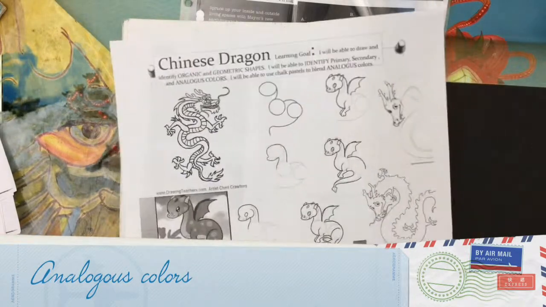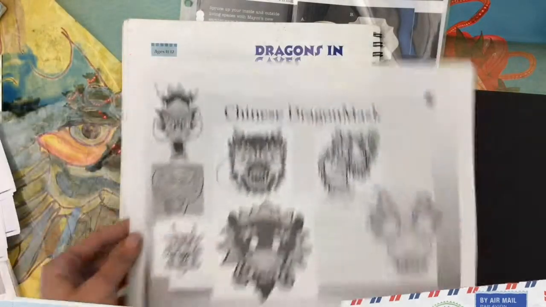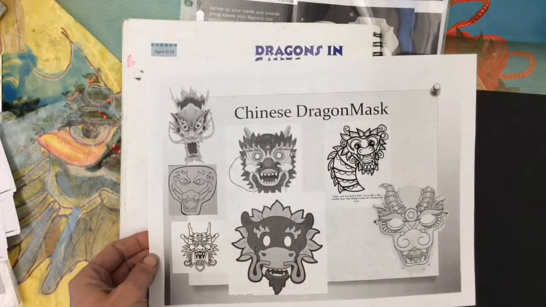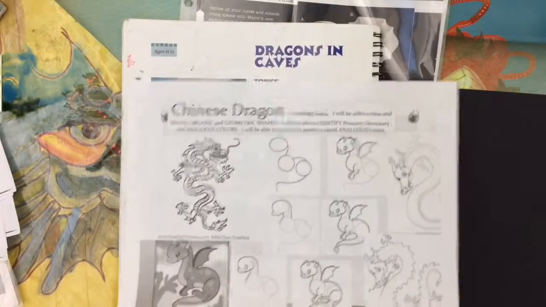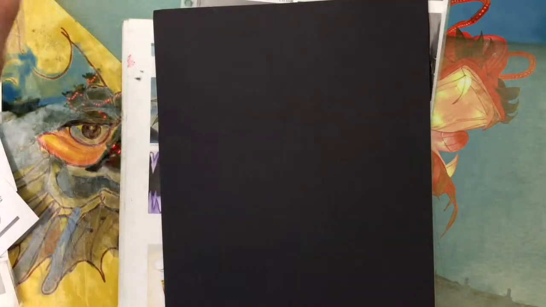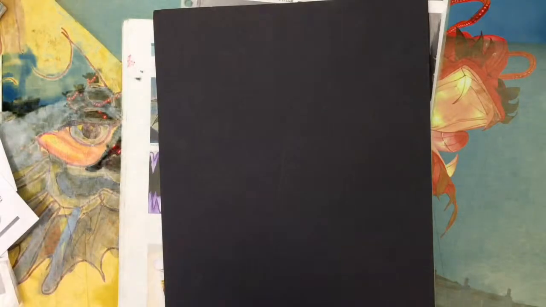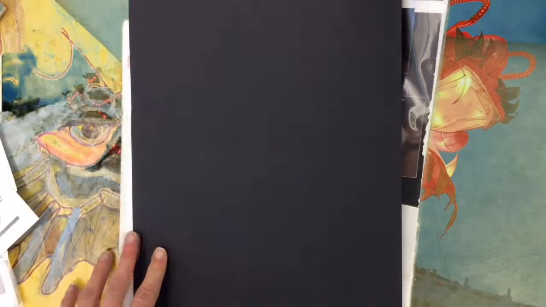So I printed you off these step-by-step directions so you could see some different types of dragons that you can draw. I think the face almost looks like a dog. They're really, really cute. On the back, it shows you how to draw the whole body. We're going to be drawing with pencil first, like we usually do, and we're going to be drawing on a black piece of paper. Now, I'm going to get my pencil, and you want to make sure you use all the space on your paper.